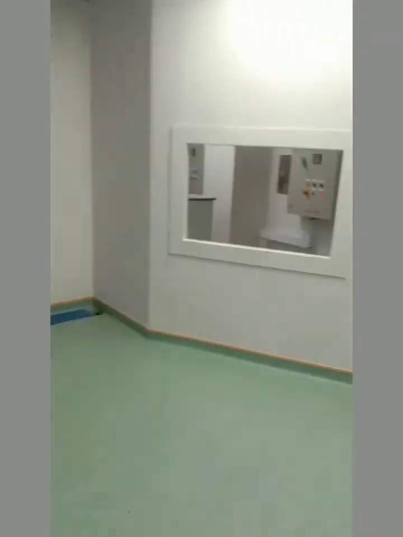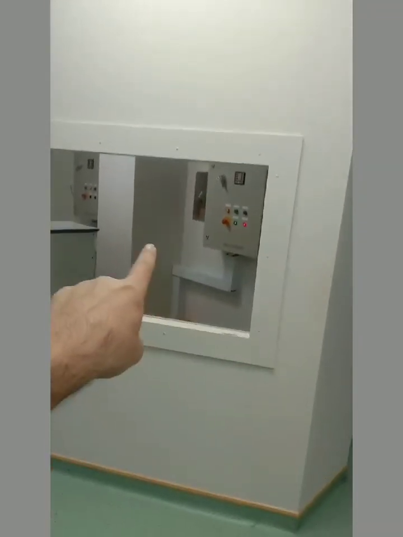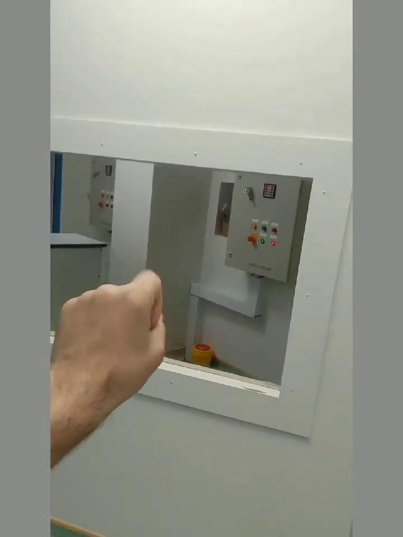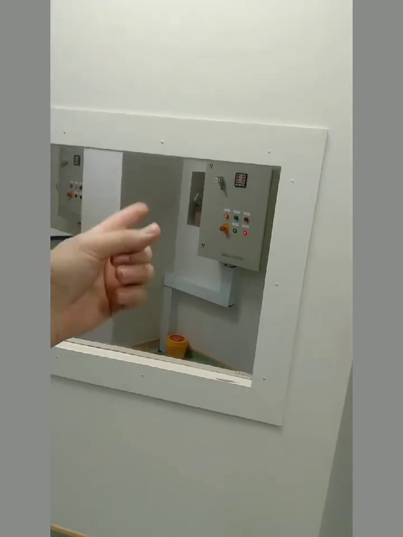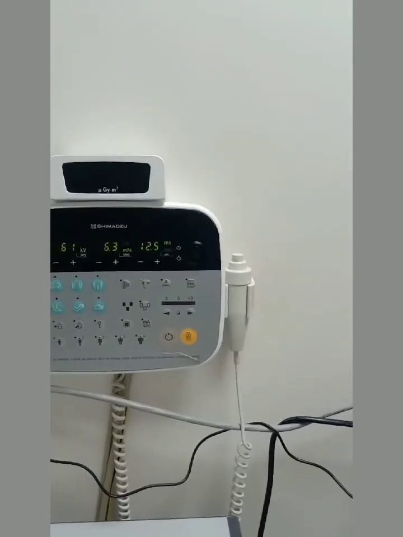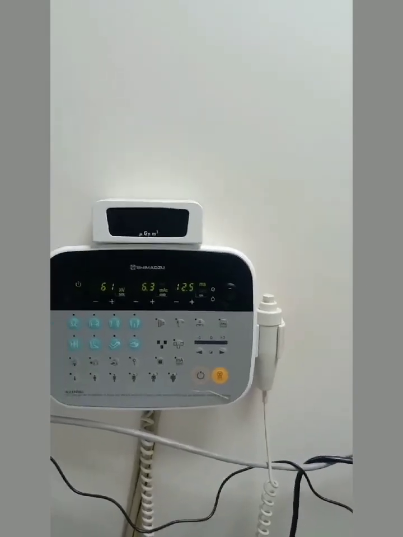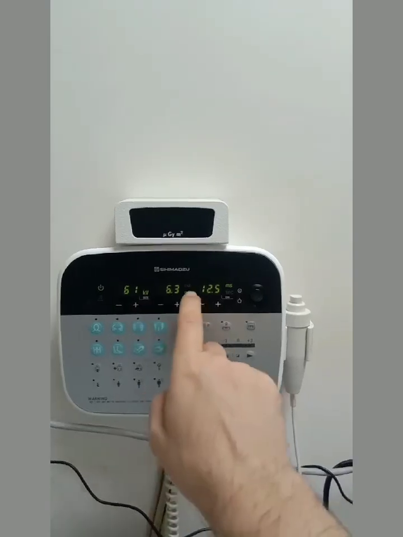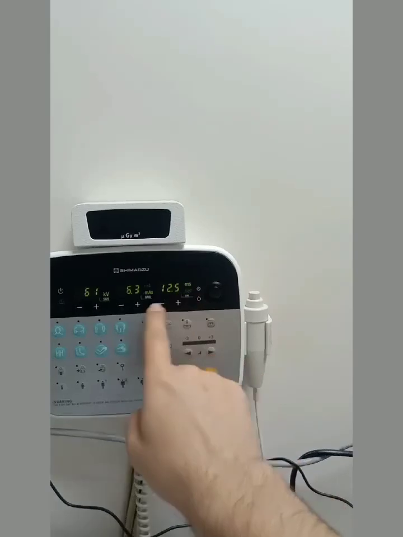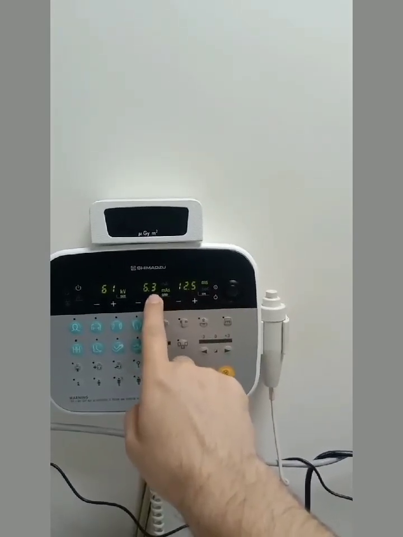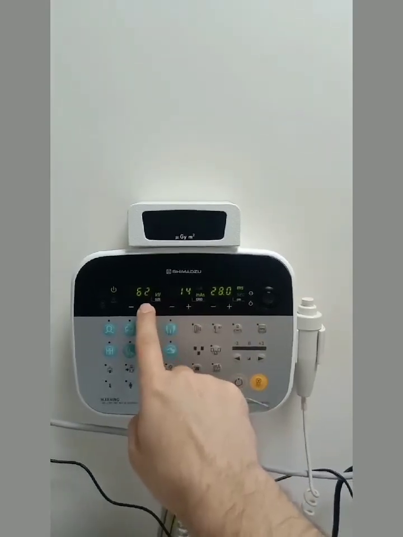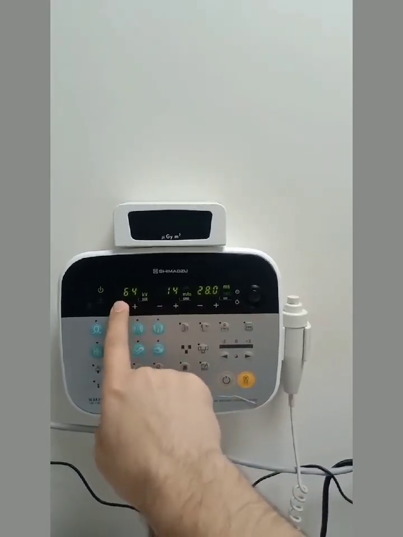Now I will go to the console area. This is the glass which is made of lead. The X-ray beam cannot pass through this lead glass. We are inside. Okay, this is the control panel where we can set the exposure factors. This is the kilovolt, this is the mAs, milliampere second, and this is millisecond. I can increase by pressing the plus button. I can increase the mAs, and here I can increase the kV. Here I can decrease.